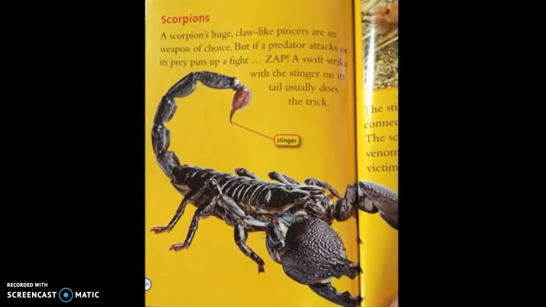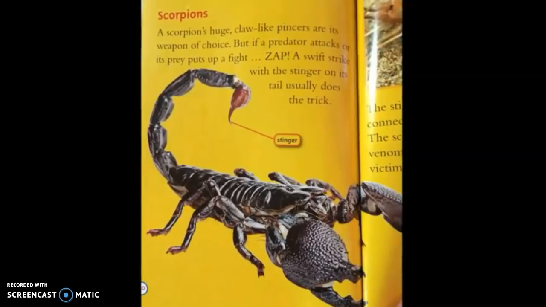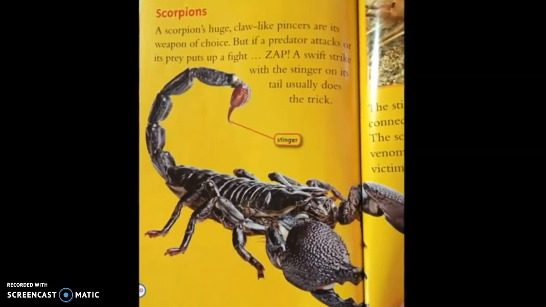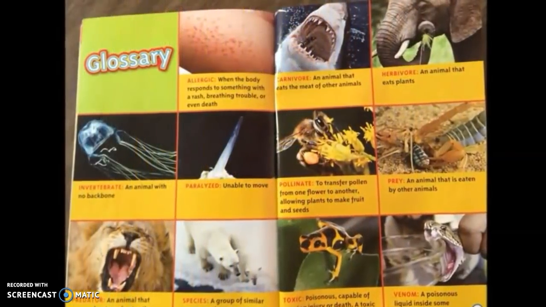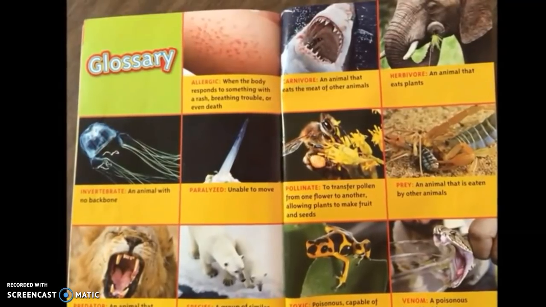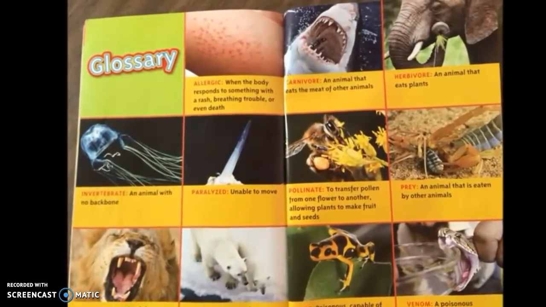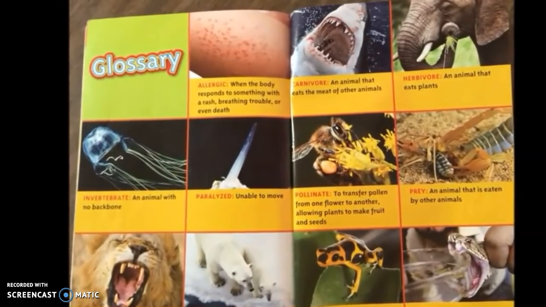If we look at this next one, it's a picture of a scorpion. But it's not only a picture. When it's got a label on it, it becomes a diagram, and it is pointing to something there. I want you to read that label to yourself, and what does it say? That is a label, and it is telling you the part of the scorpion. On our next one, we've got our glossary.